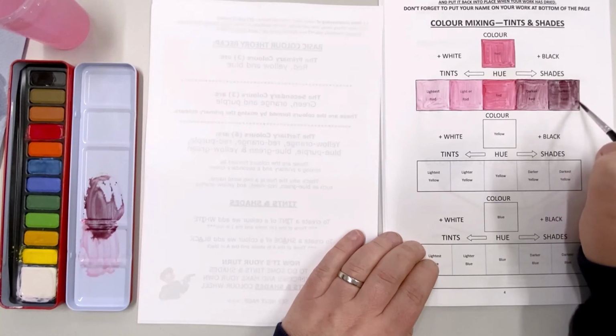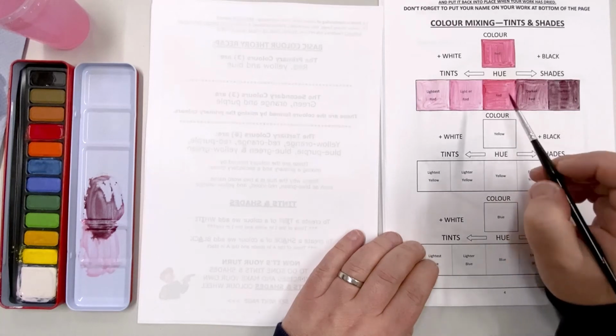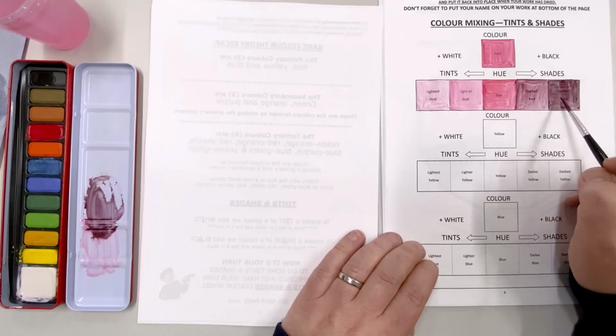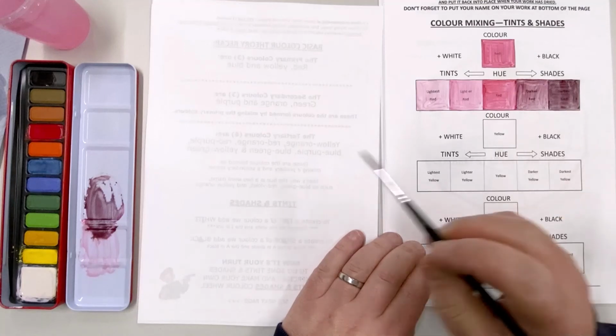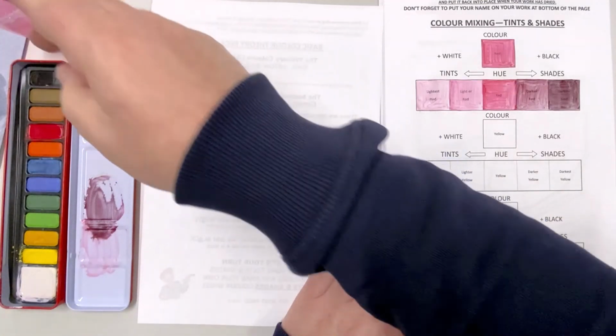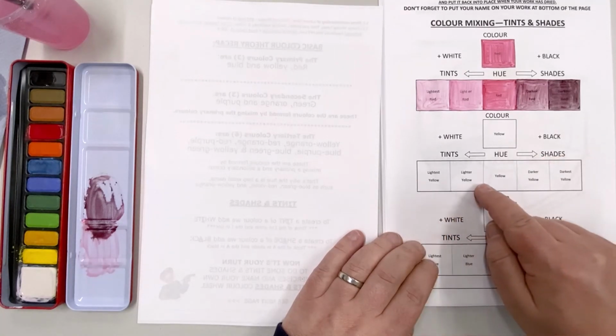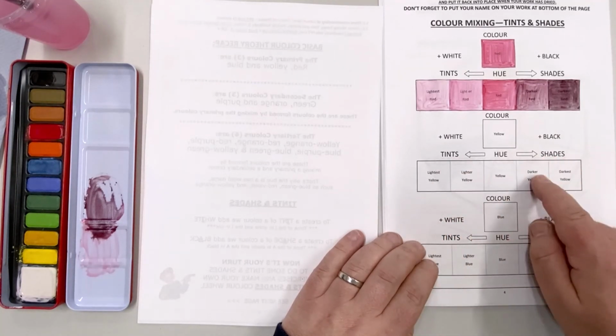Okay, so there you go. You have your red, a darker red by adding a little bit of black, and a darkest red by adding even more black to it. So what I want you to do is complete the rest of the primary colours, with the white for tints and the black for shades added to them.